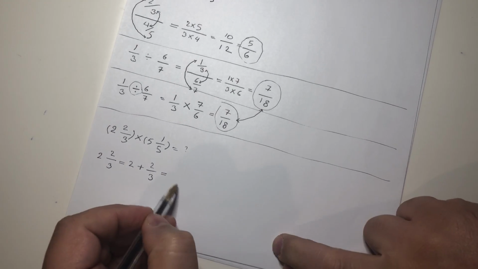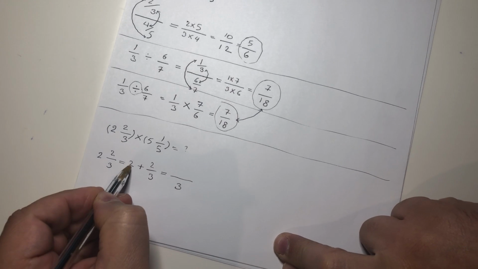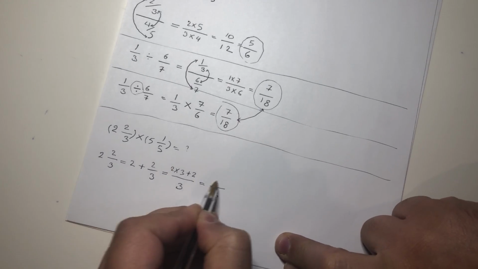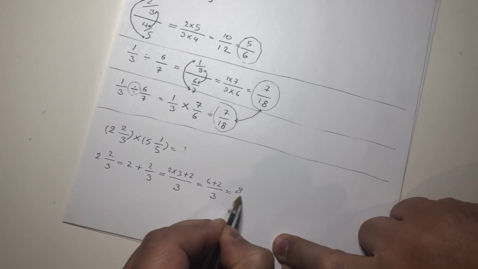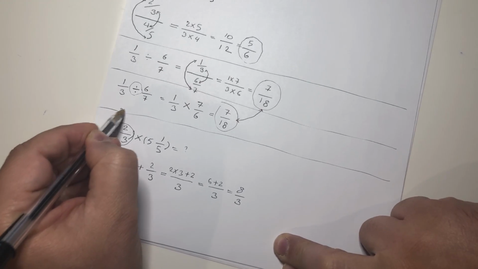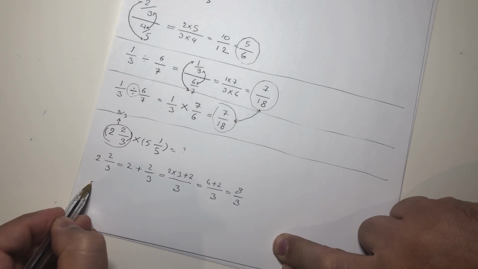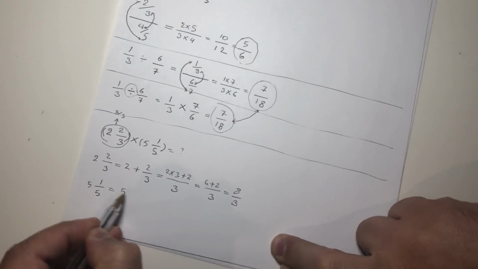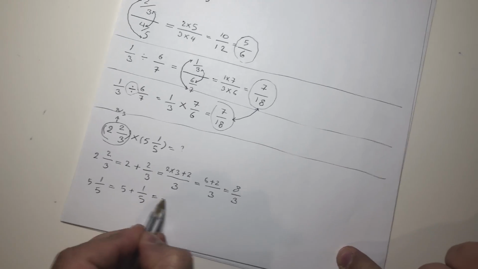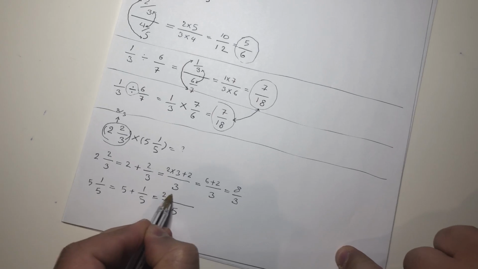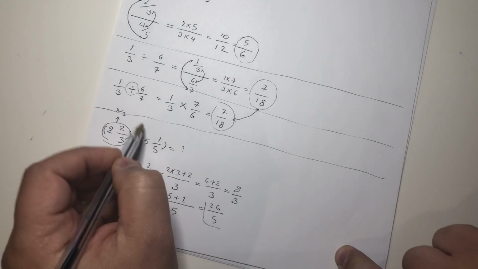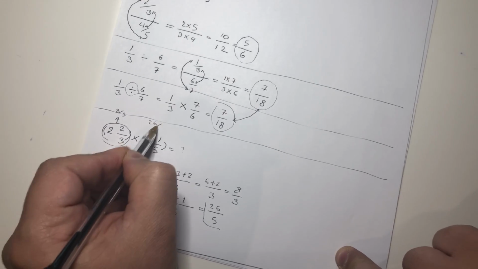So it would be 3 common denominator, 2 by 3 plus 2, right? 3, 6 plus 2, or 8 over 3. So this one is actually 8 over 3. The second one, 5 and 1 over 5, is 5 plus 1 over 5. So its common denominator is 5, 25 plus 1, 26 over 5, right? So this one is actually 26 over 5.